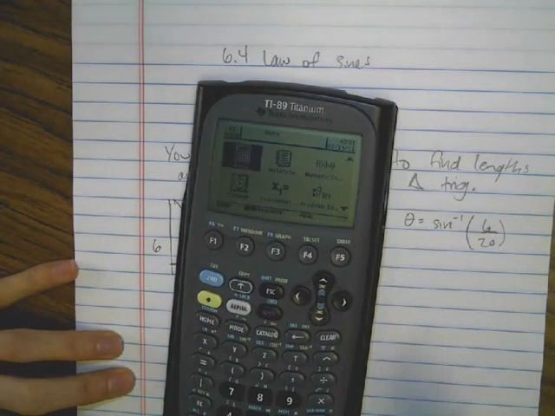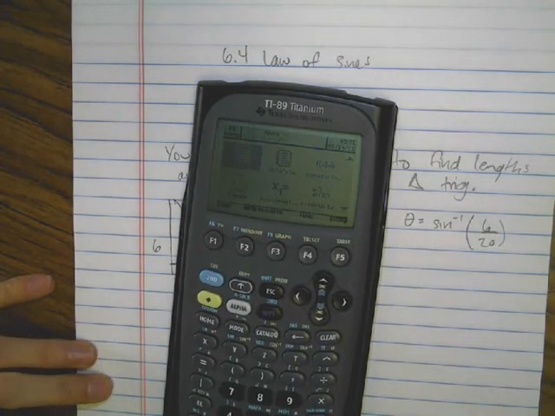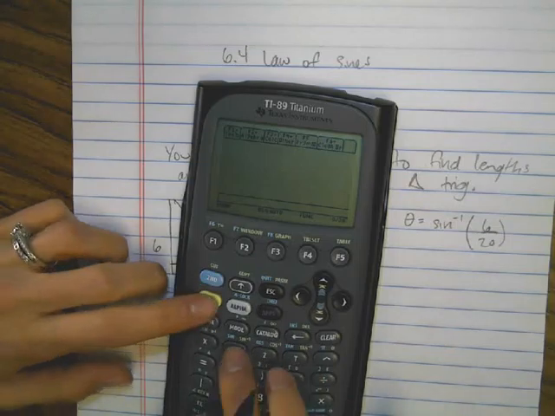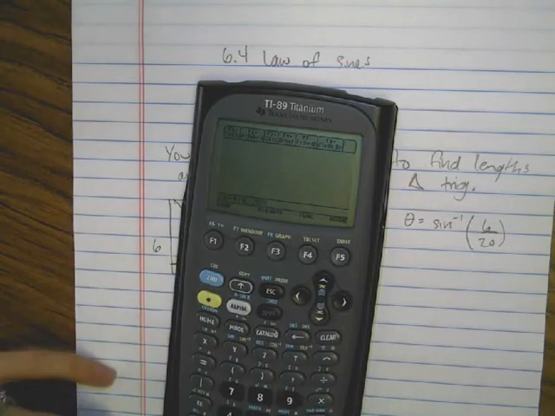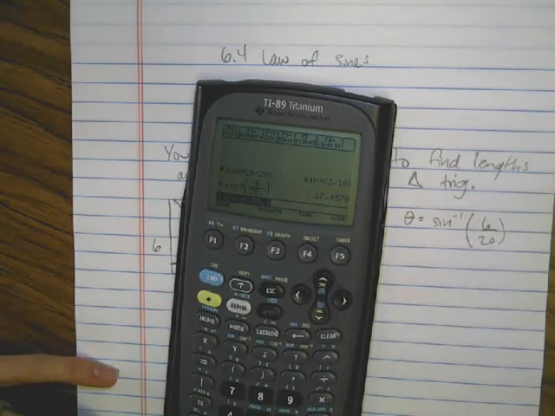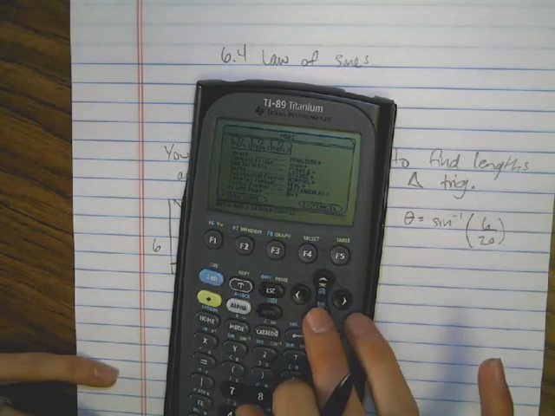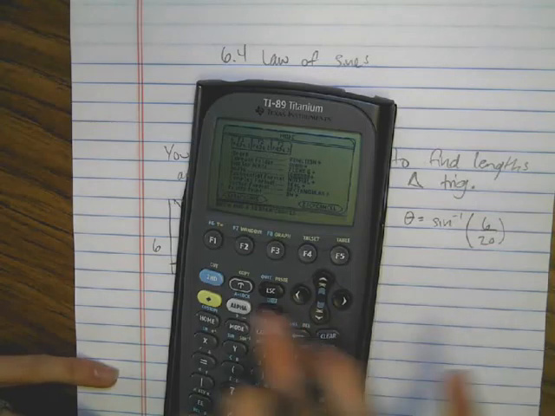Here it'd be inverse sine of 6 divided by 20. And that's 17.45. We want to check that our mode is in degree mode, which it is.